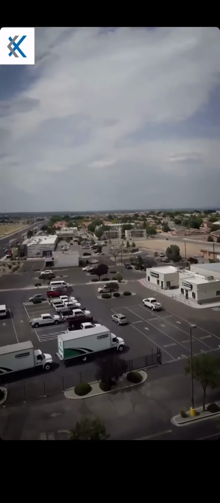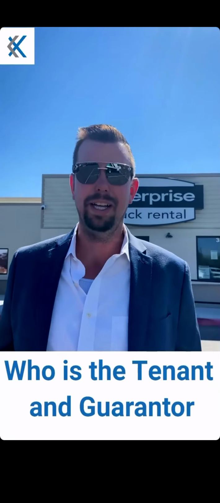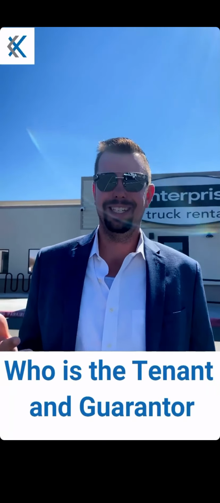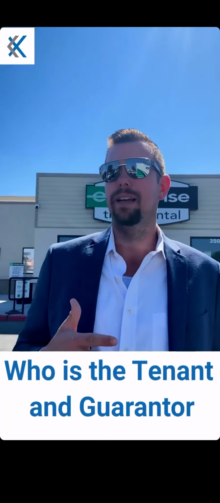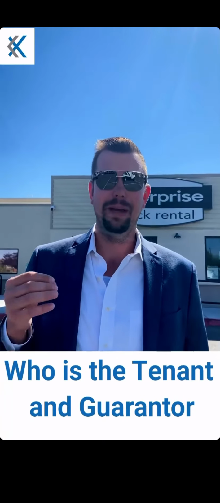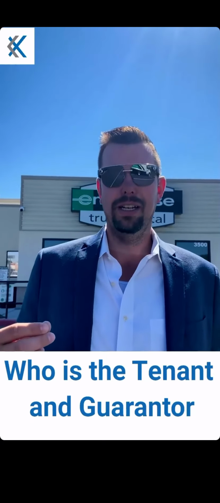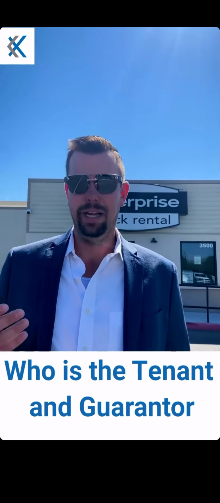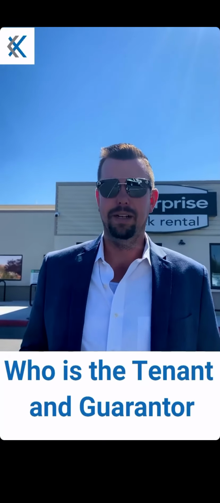countries globally. So you have a very, very strong guarantor, a very, very strong tenant securing this lease and securing this investment, which minimizes your risk as an investor. So make sure you study who your tenant is and who your guarantor is when analyzing a potential real estate investment.